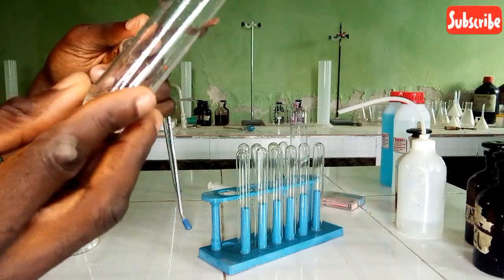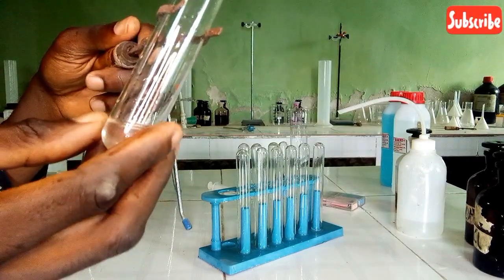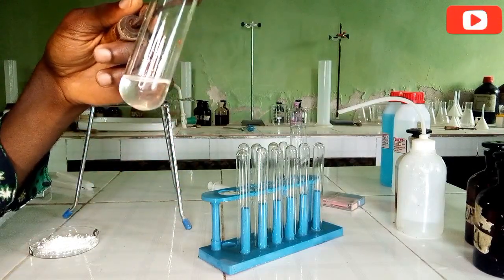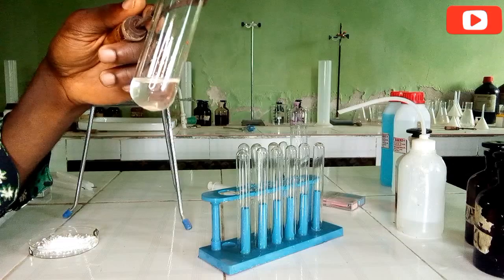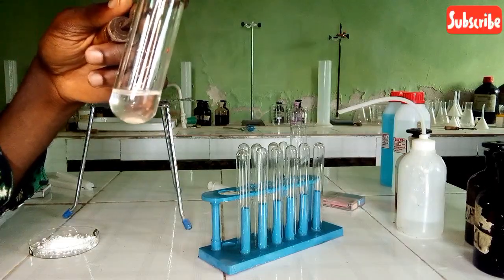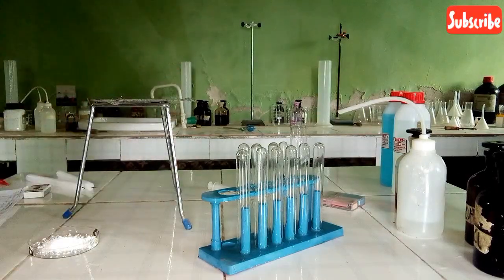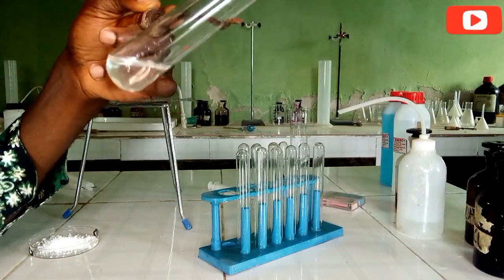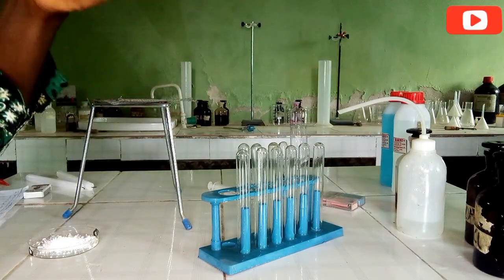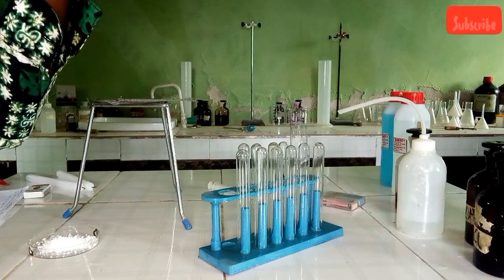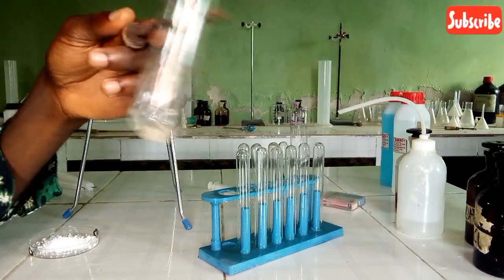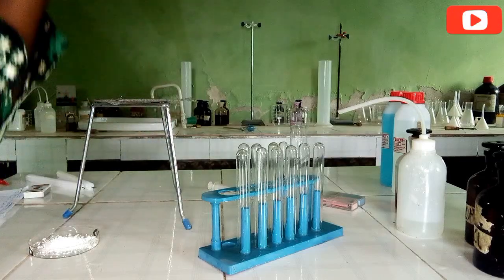As you can see, it feels cold when touched as it dissolves, so it means the dissolution of this particular sample is endothermic in nature. It is endothermic and it dissolves completely. So no residue, no remains. It's all dissolved completely.